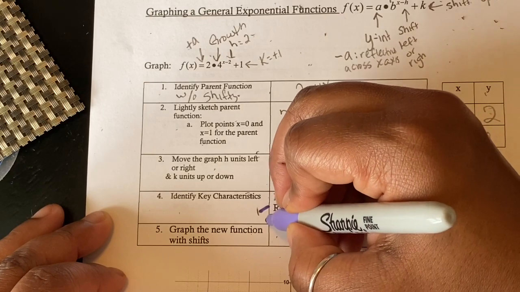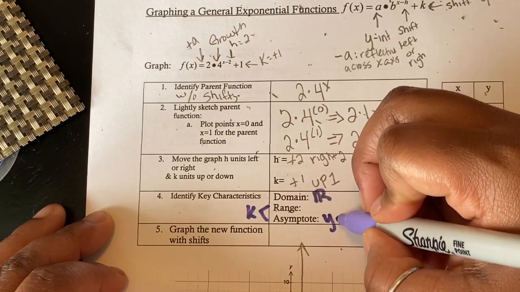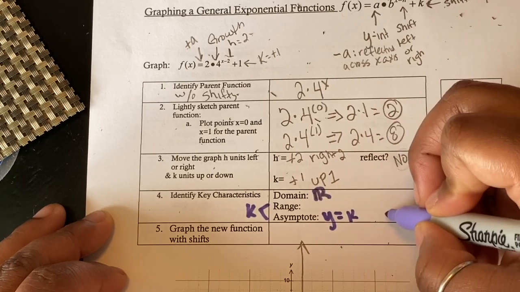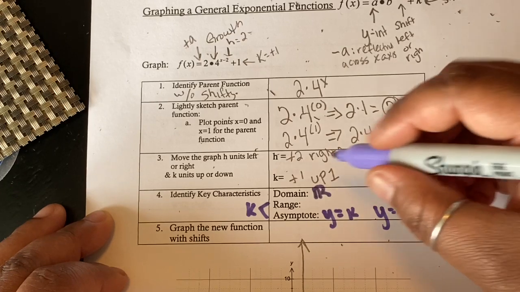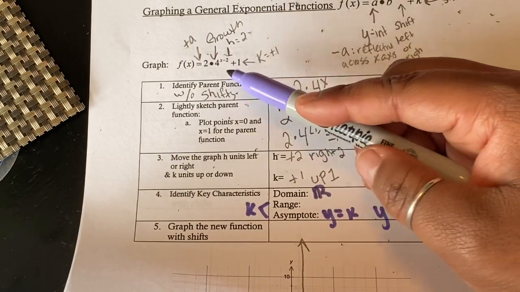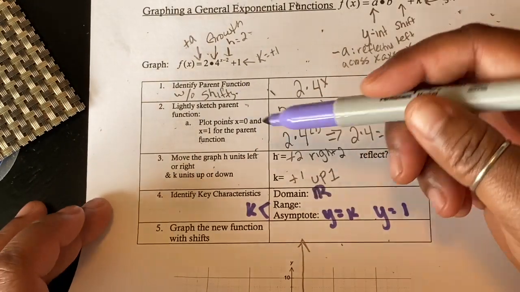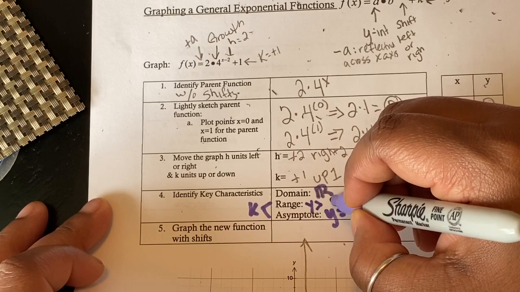So our asymptote is going to be y equals k. So it's going to be y equals 1, since k was 1. And then our range, if it's a growth, it's going to be y is greater than, and if it's a decay, it's going to be y is less than. So since it's a growth, it's going to be y is greater than 1.